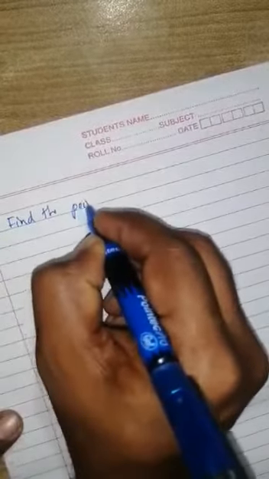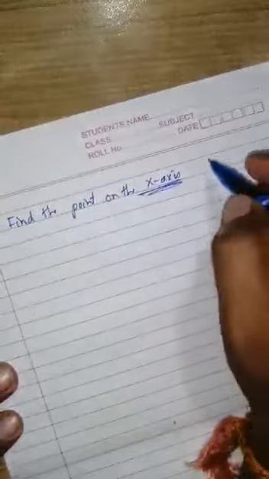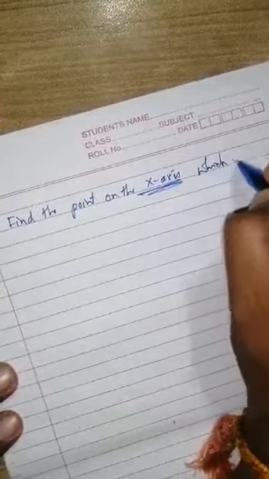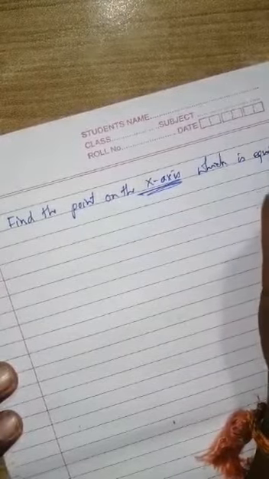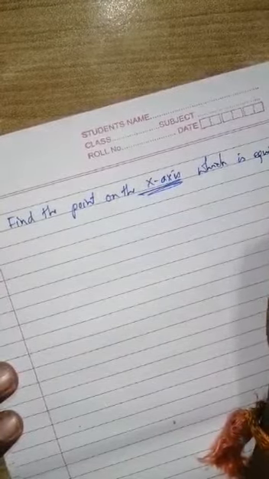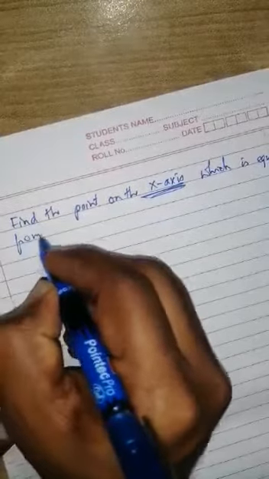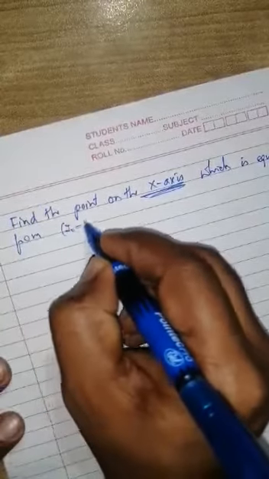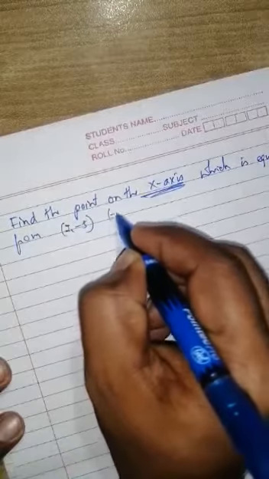Okay, now let us come to the seventh question. What does the question say? Find the point on the x-axis which is equidistant from (2, -5) and (-2, 9).